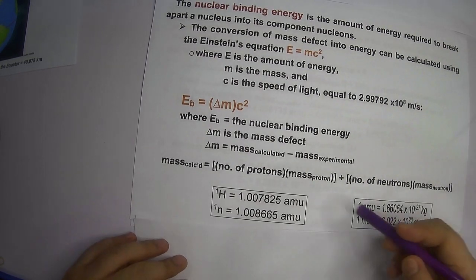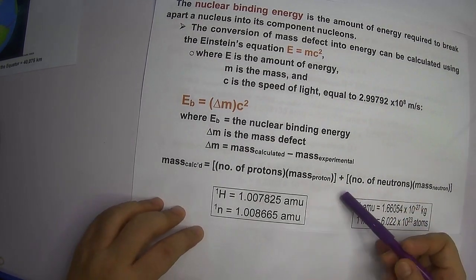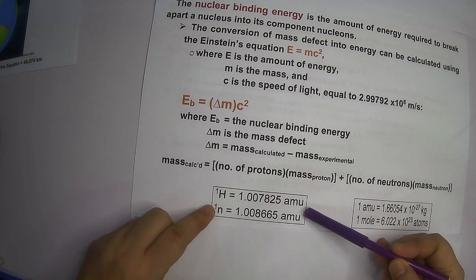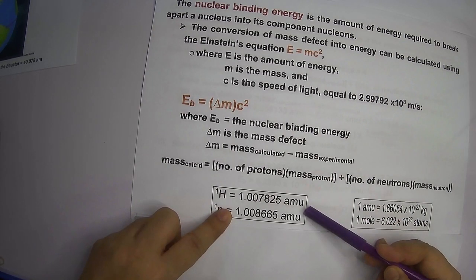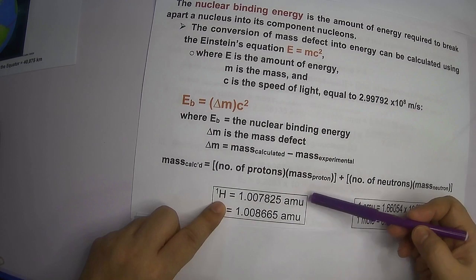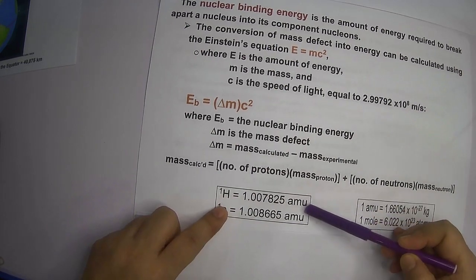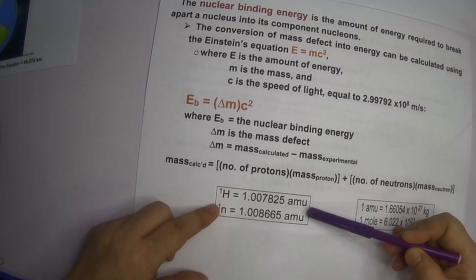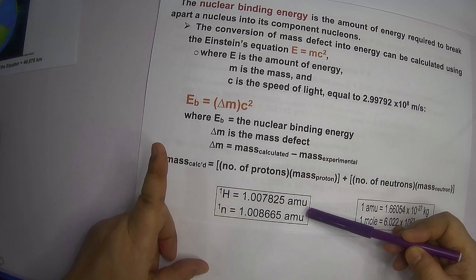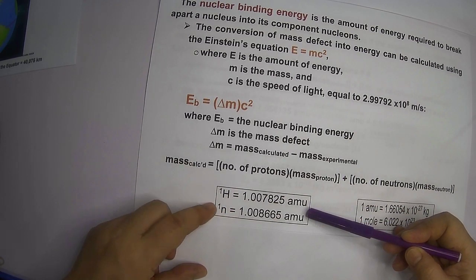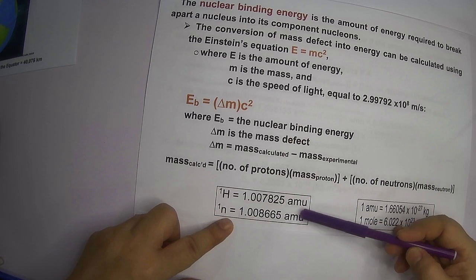We are given here the value for the mass of the proton, which is also the mass of a hydrogen atom, which has 1 proton and 0 neutrons.